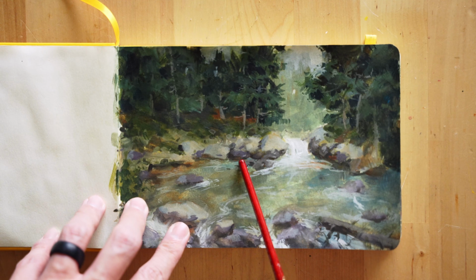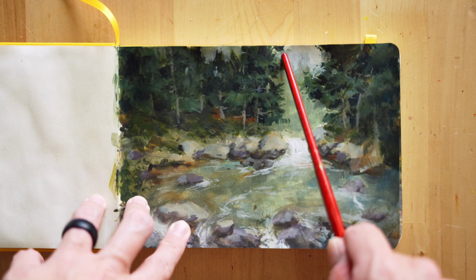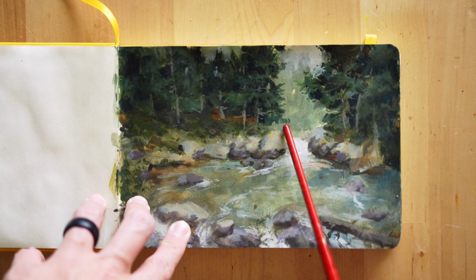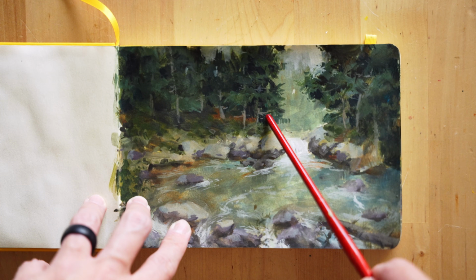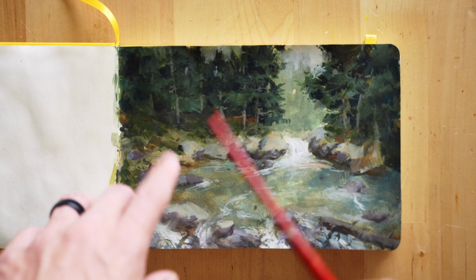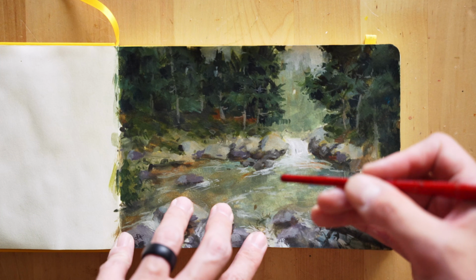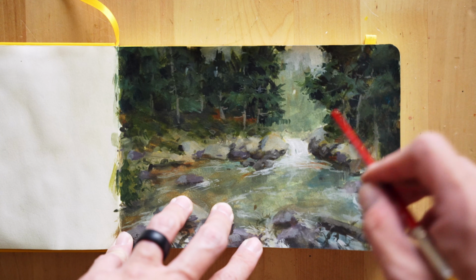Number three is I would adjust the shapes of these trees. This in particular, it's a very, very basic, just square shape. There's not a lot of things going on here. So I would adjust the shape of this tree here, add a few more sky holes to make it a little bit more interesting, add depth and show more of that background there. Same thing on the trees on this side.